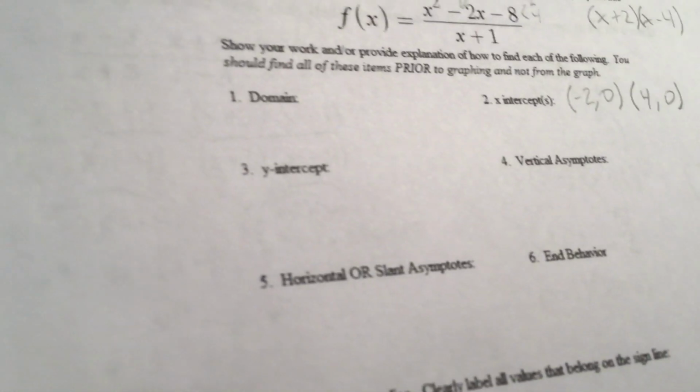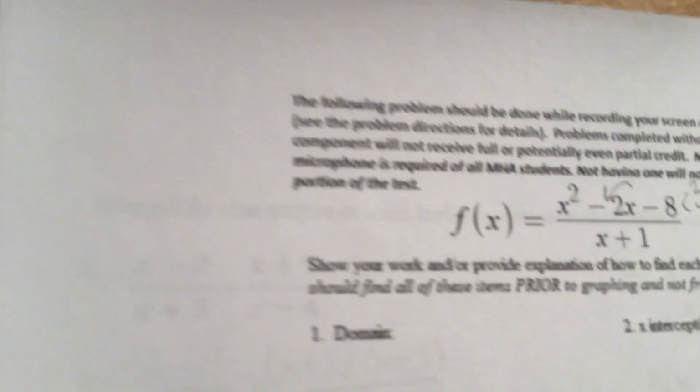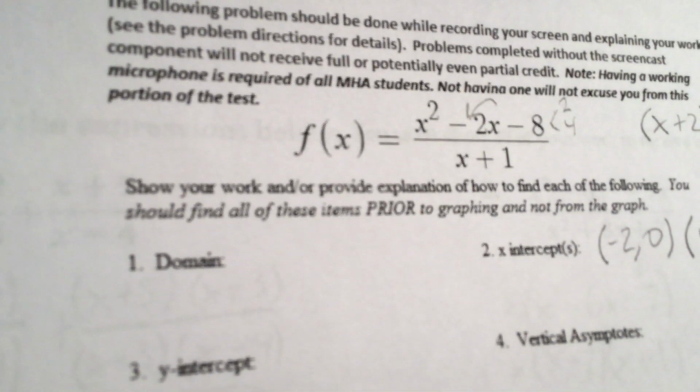Okay, y-intercepts, you set all of the x's equal to 0. So it's just going to end up being -8/1, because those are the only variables that don't have a 0. So it's just going to be (0, -8).